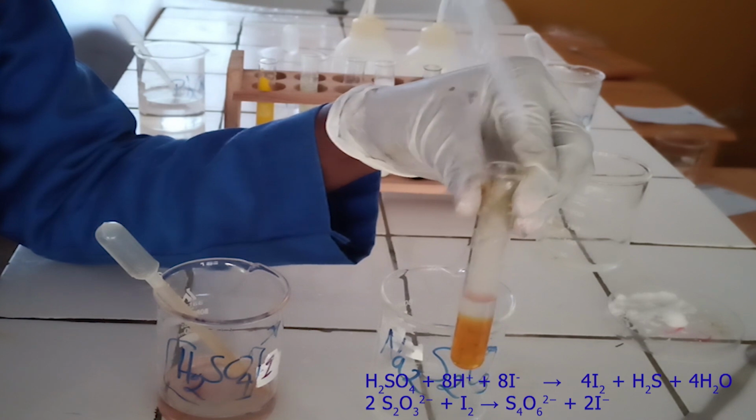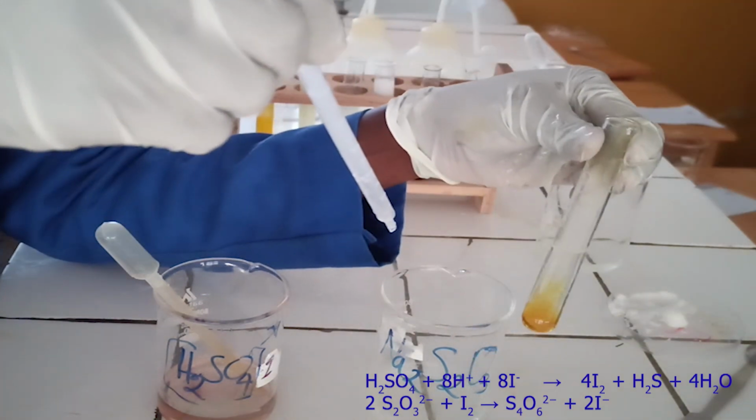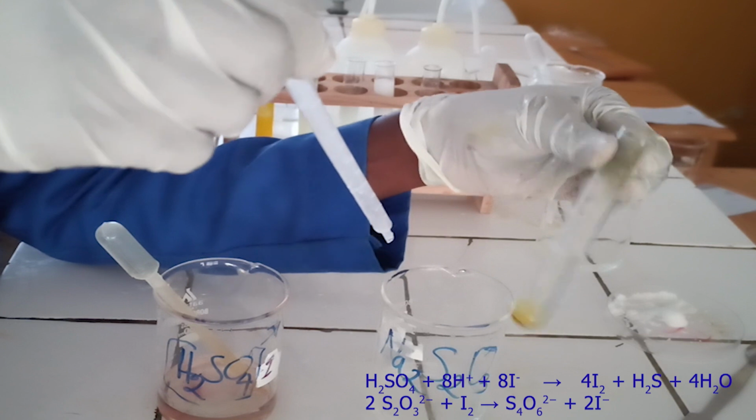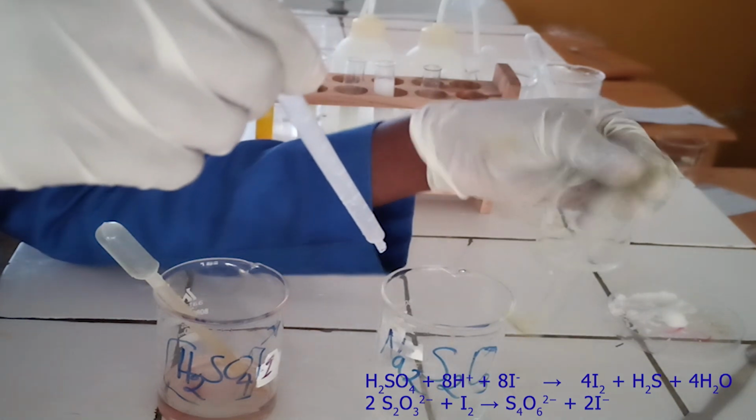The iodine solution reacts with sodium thiosulfate solution to form colorless solution. Below, there is the ionic equation for this reaction.